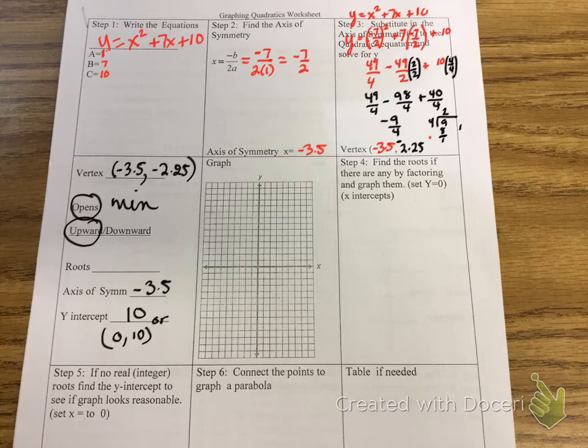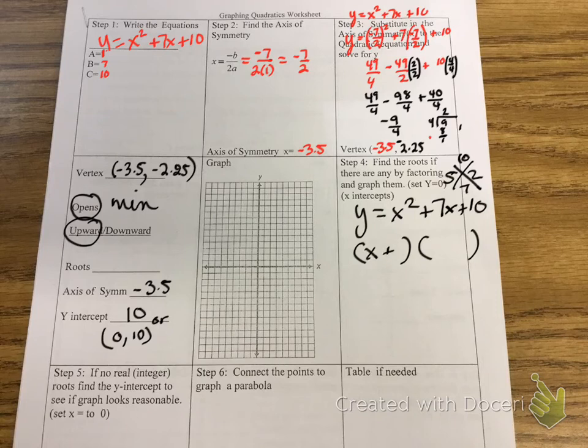Now, is it factorable? y equals x squared plus 7x plus 10. So what does it factor to? What multiplies to 10 and adds to 7? It's x plus 5, x plus 2 equals 0.